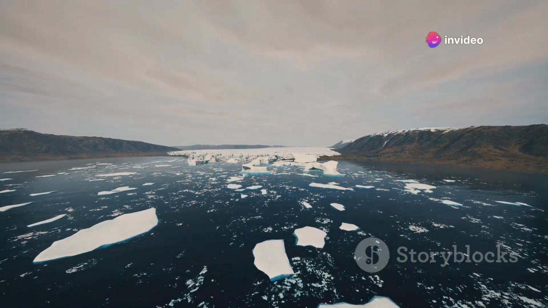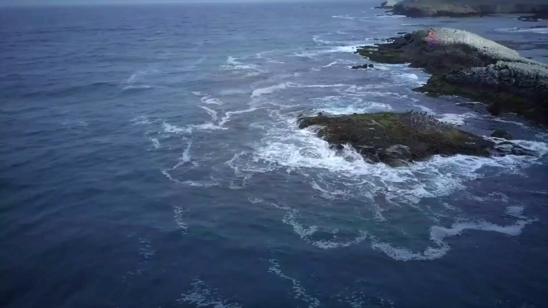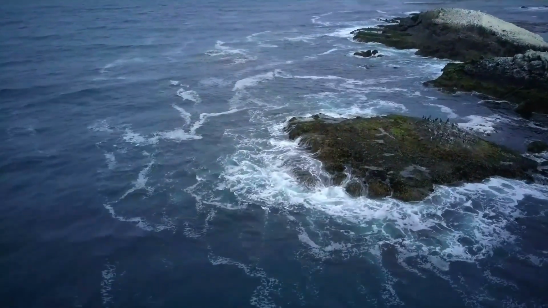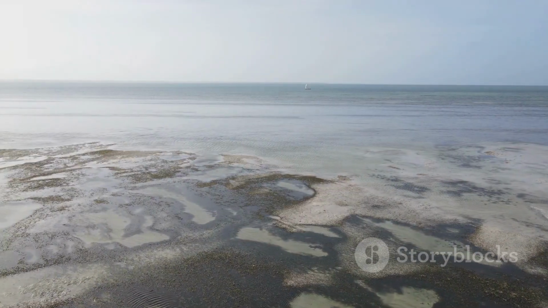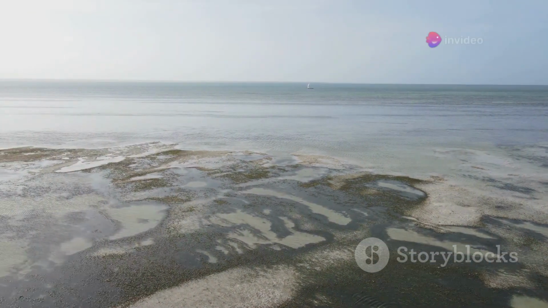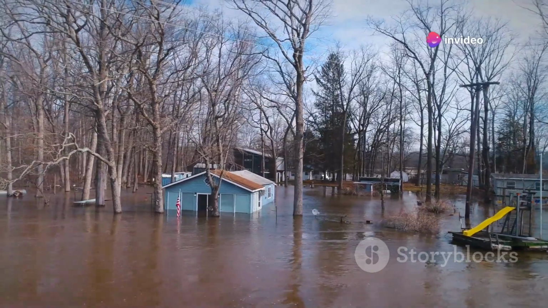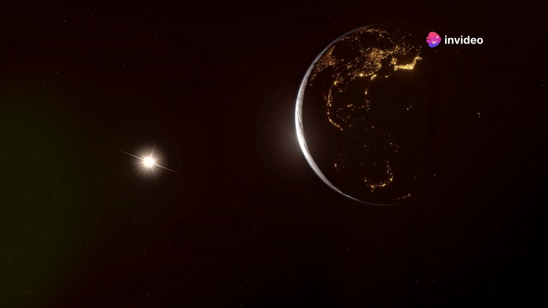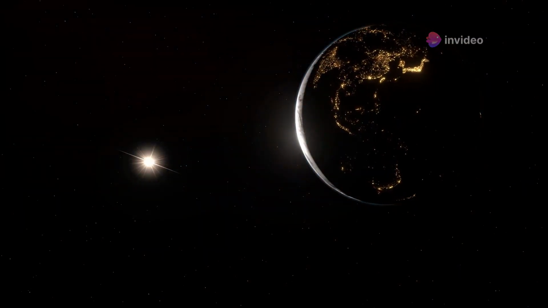Imagine ice ages followed by periods of intense global warming. The loss of strong tides would alter coastlines dramatically. Some areas that are currently underwater might become exposed, other low-lying areas might flood. This would force massive migrations of both wildlife and human populations.